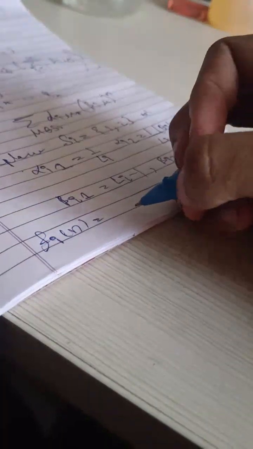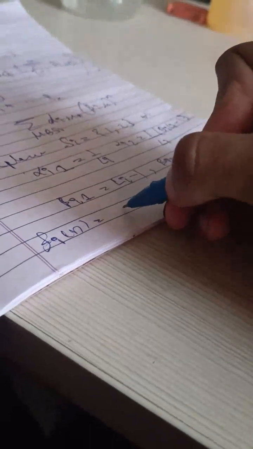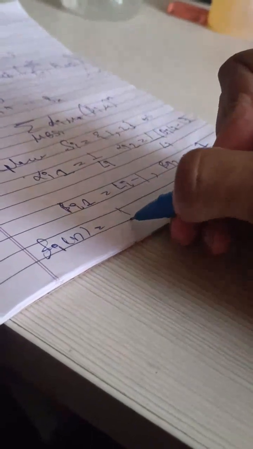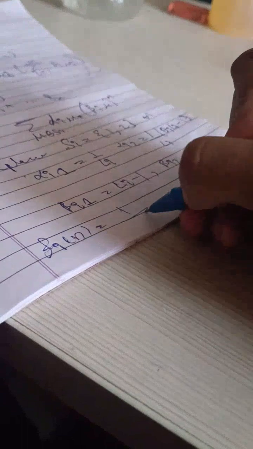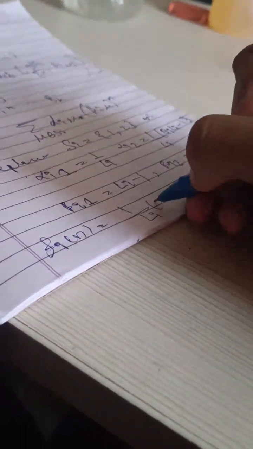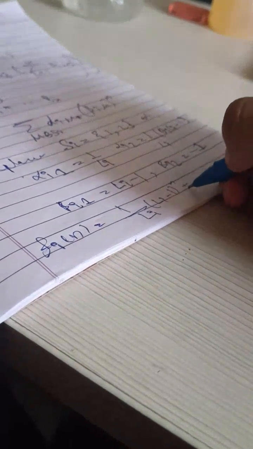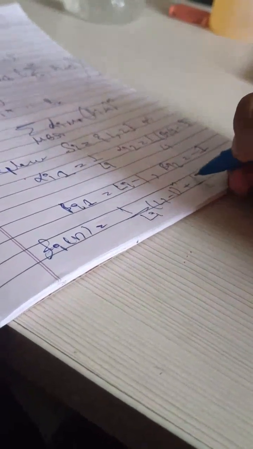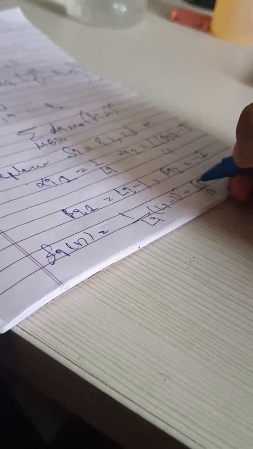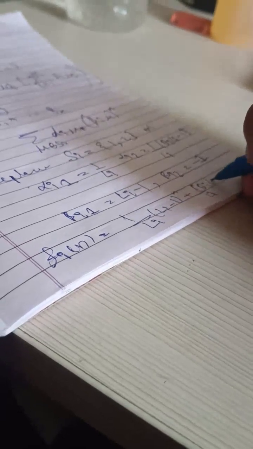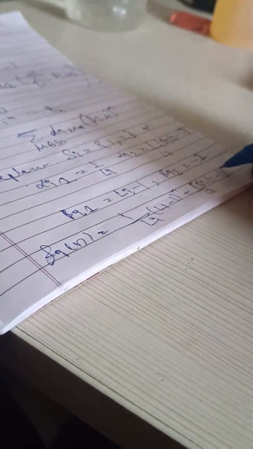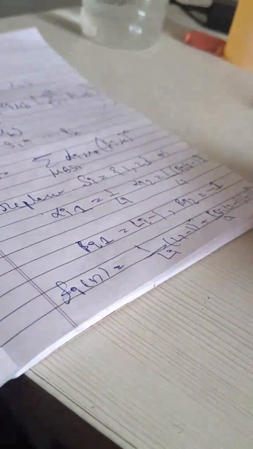Substituting all of this will give Fi of n as 1 by Li minus 1 power n plus 1 by Li theta i Li minus 1 times minus 1 power n.